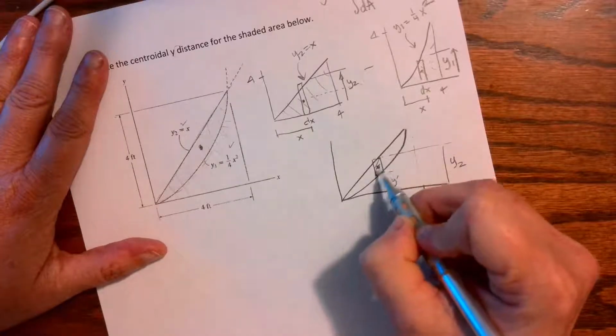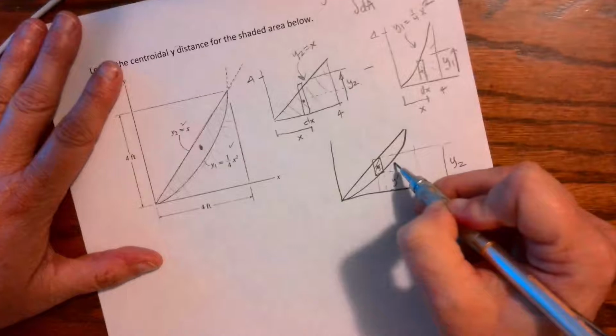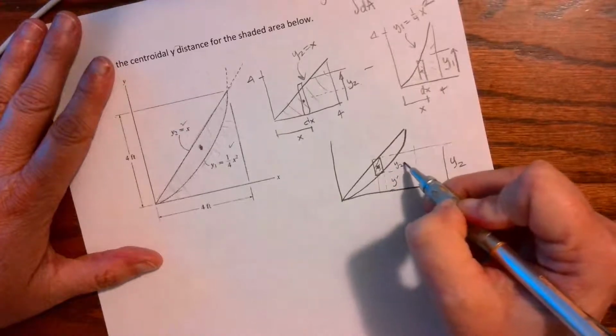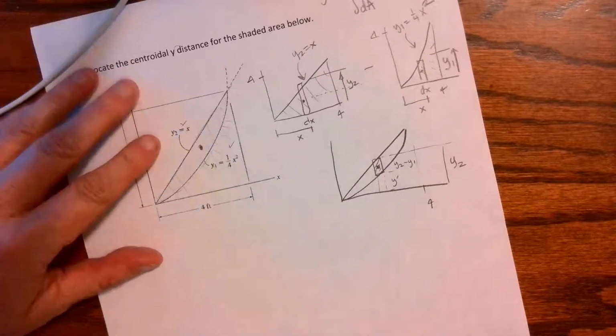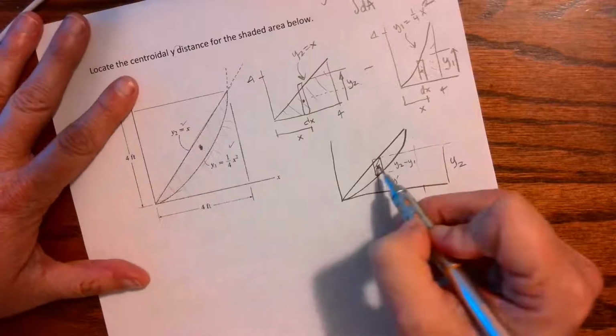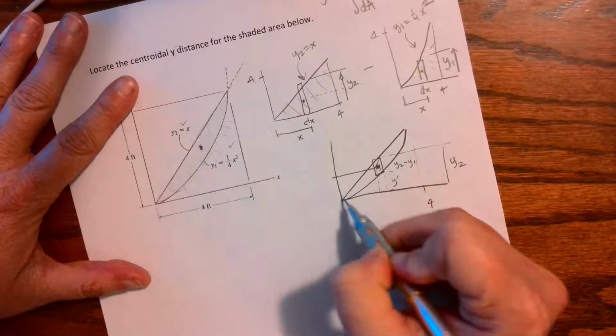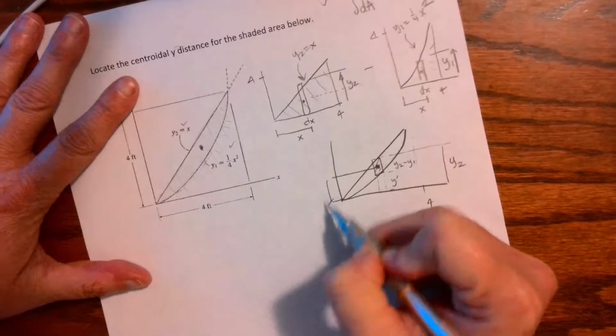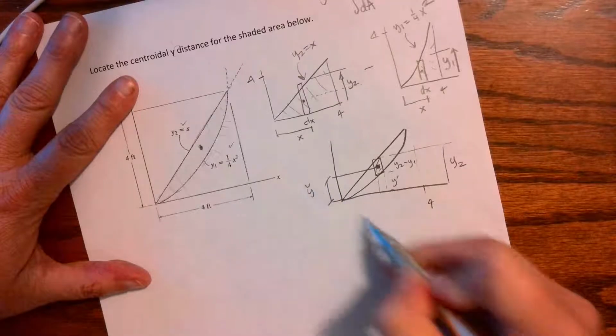So this rectangle that's left must be y2 minus y1. And when I look at y tilde, it's got to be right here in the center of that, so it's going to be y tilde.